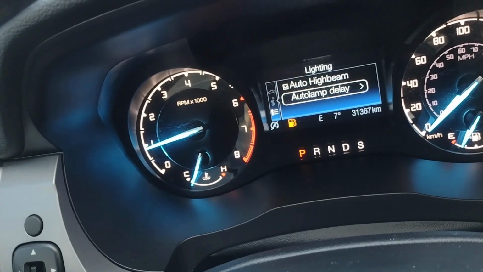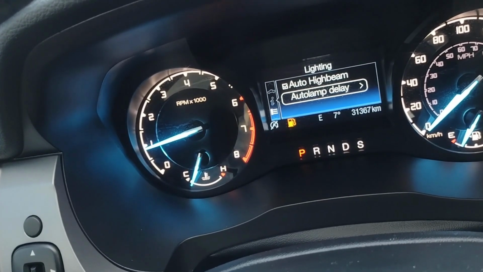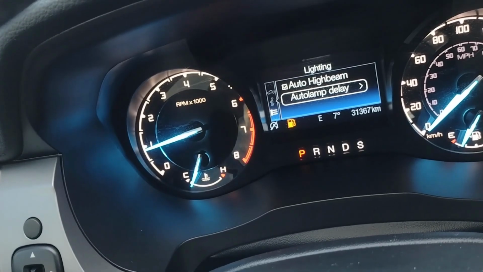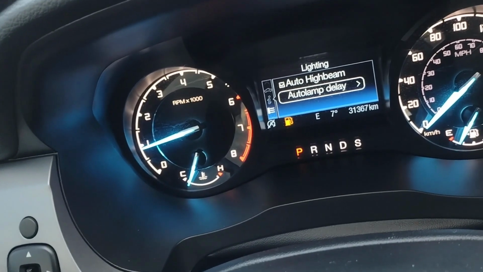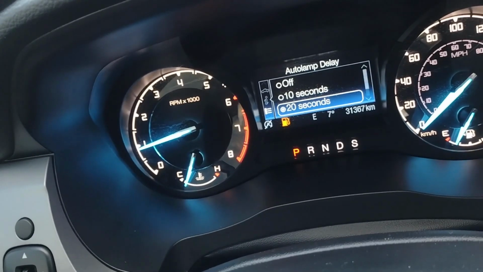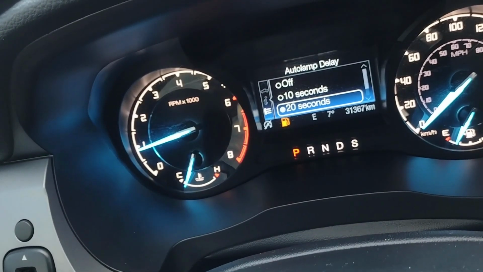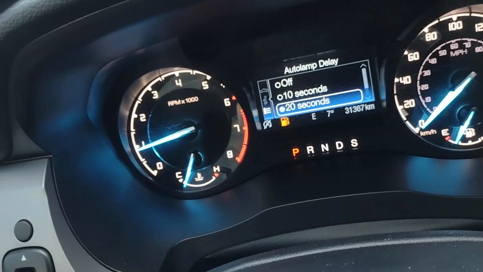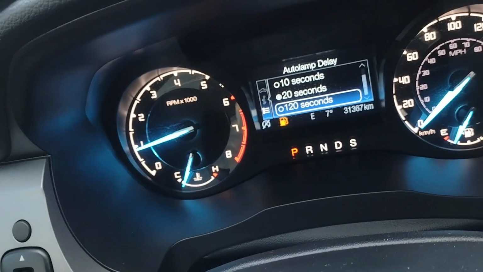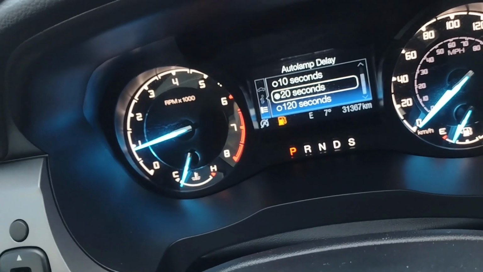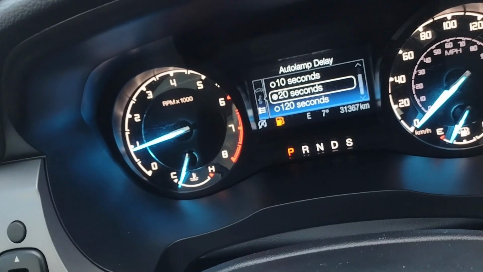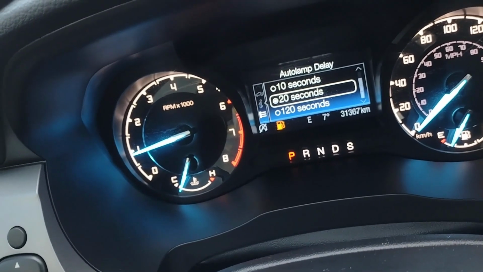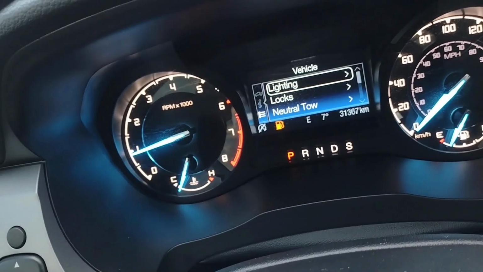Your auto lamp delay. Earlier we mentioned you have automatic headlamps. So at nighttime they will come on, but how long do you want the lights to stay on after you shut off the vehicle? They can go immediately, 10 seconds, 20 seconds. You can even go all the way to 2 minutes. I think 20 is going to be plenty enough for me to get into the house. So back to the left, back to the left.